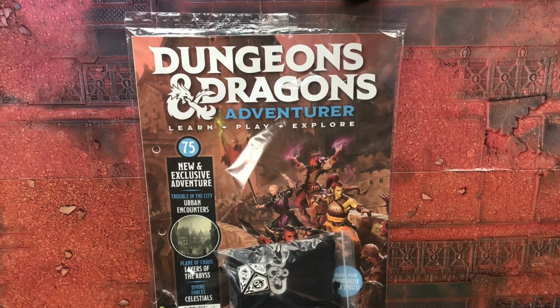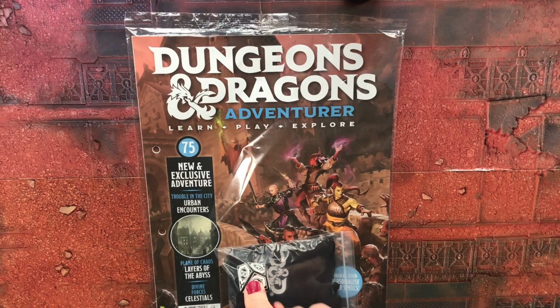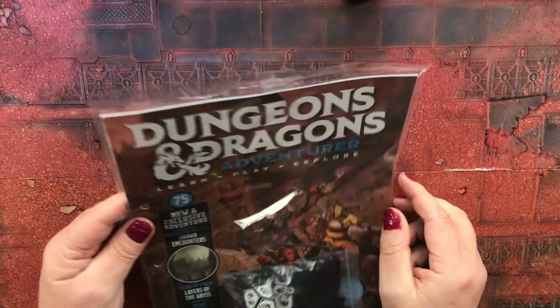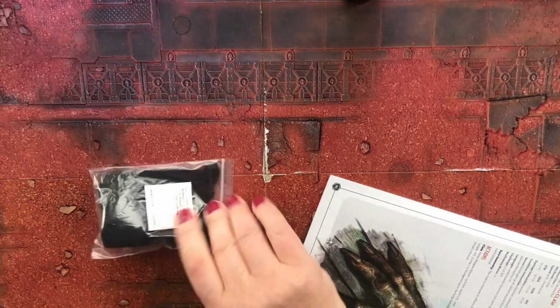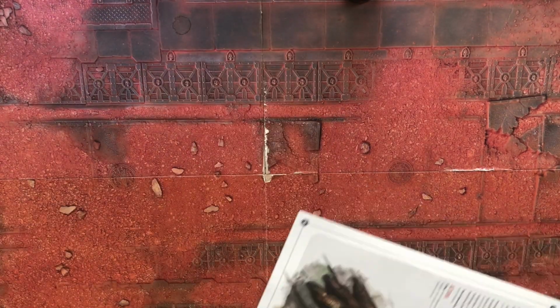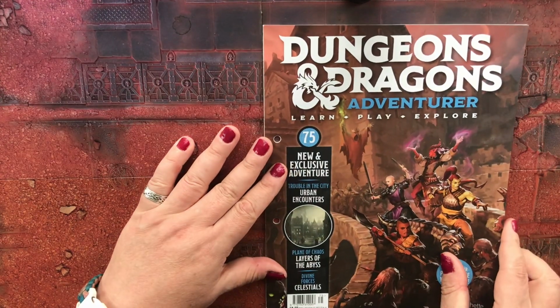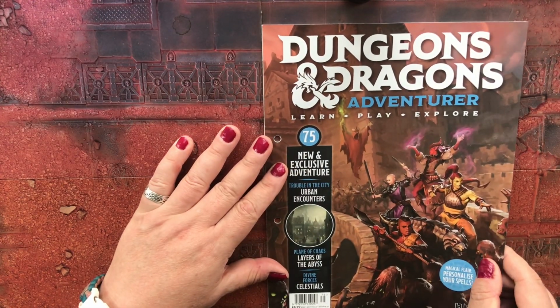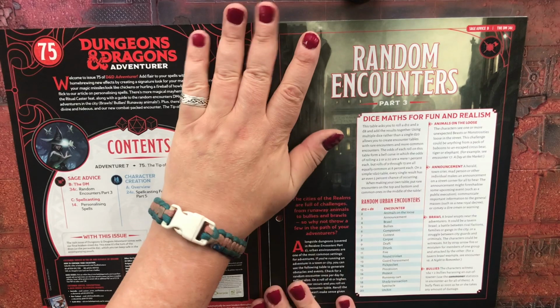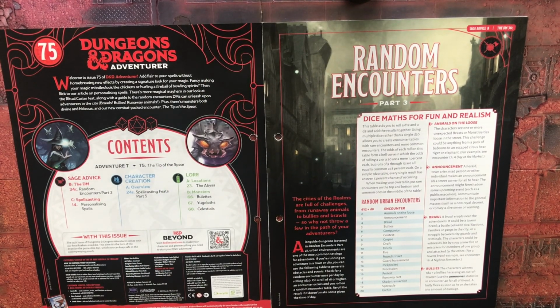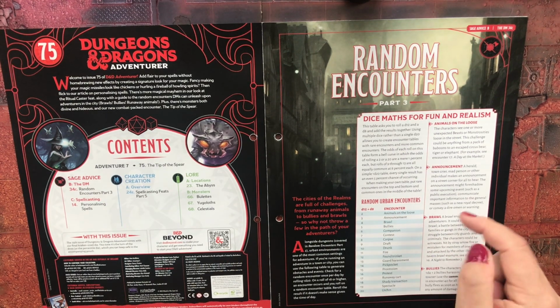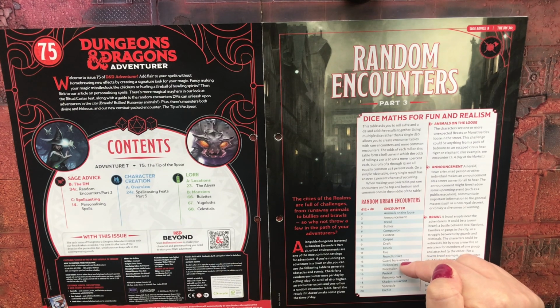Right then lovelies, Dungeons & Dragons issue 75, we get our final giant die, the 100 percentile die. Pop that there, we can have a look at that in a mo. Let's have a look at the magazine. Urban Encounters, Trouble in the City. Dice Maths for Fun and Realism, Random Encounters Part 3. We have a D12 plus D8 random encounter chart here.